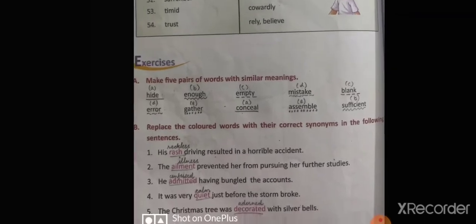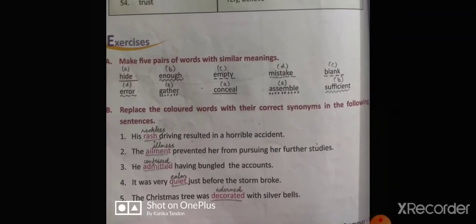Now coming on to the exercise. Make 5 pairs of the words with similar meaning. So what we have to do, there are 10 words, we have to make pairs. I have underlined all the pairs in a very different way. First is hide. Conceal has the same meaning as hide.